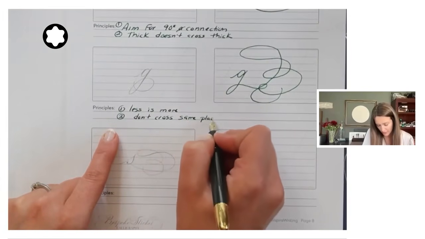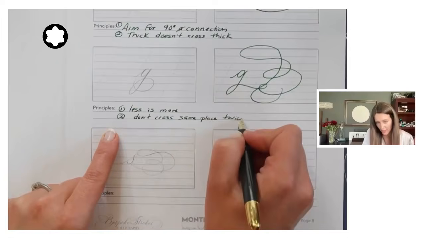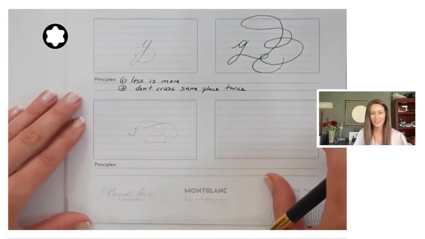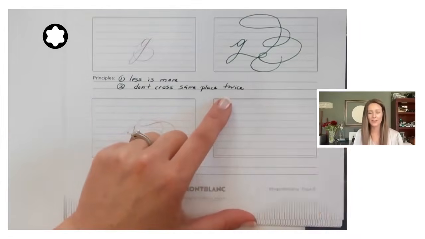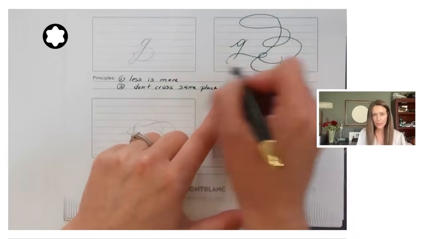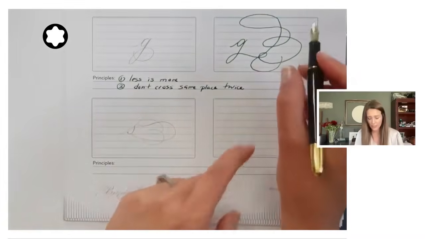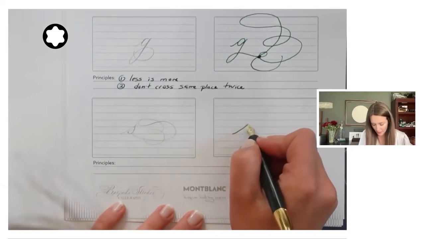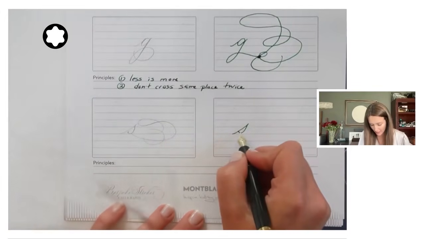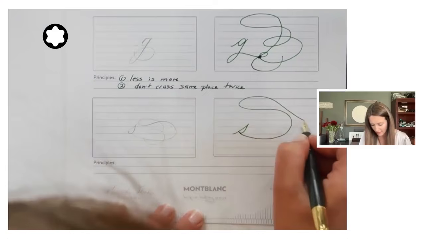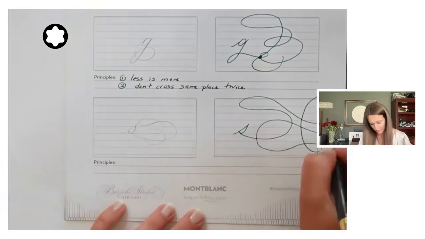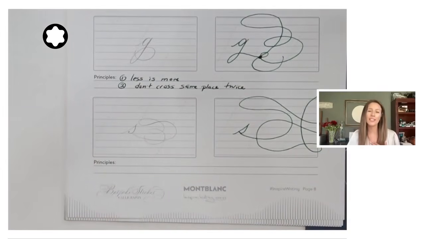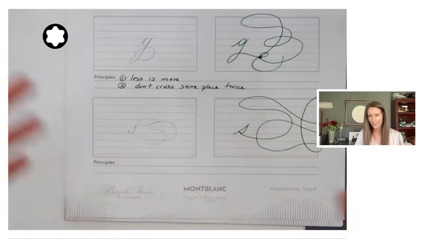Same place. You guys are seeing my true everyday handwriting. So even calligraphers don't have the most amazing everyday handwriting. So try not, when you're crossing, especially when you're doing lots of these loops. Last example here, let's go with this S. I'll try to make it a little bit less obviously ugly. It is still obviously ugly, but what I've done here, I haven't crossed the same place twice.